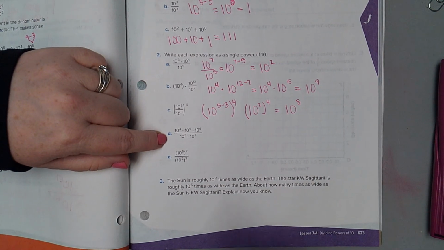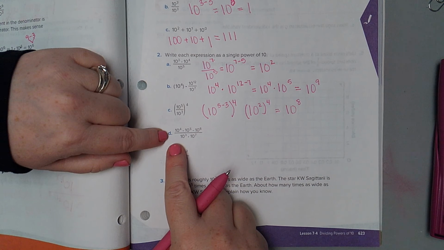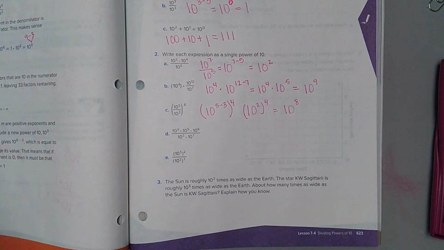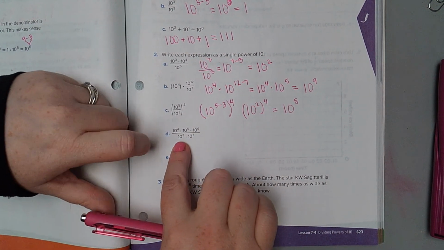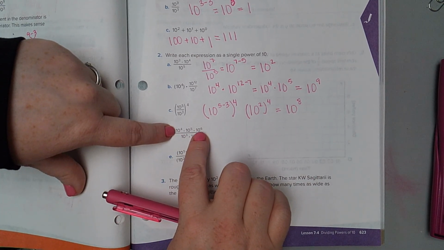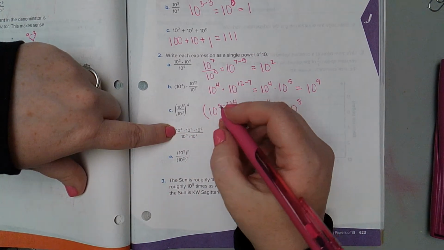Alrighty. Next one, I have 10 to the power of 4 times 10 to the power of 5 times 10 to the power of 6, all divided by 10 to the power of 3 times 10 to the power of 7. That was a lot. So I'm going to figure out how many total 10s do I have up here and how many do I have down here. Well, since these are multiplying powers of 10, I can add them. I have 4 plus 5 is 9 plus 6 is 15.